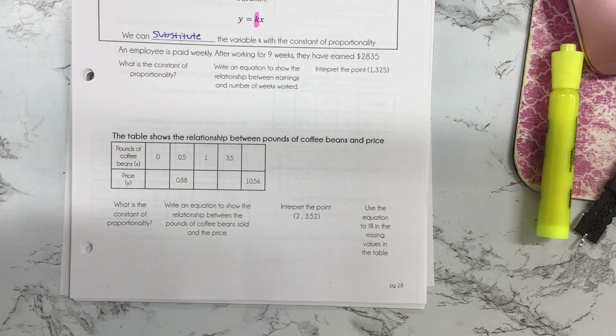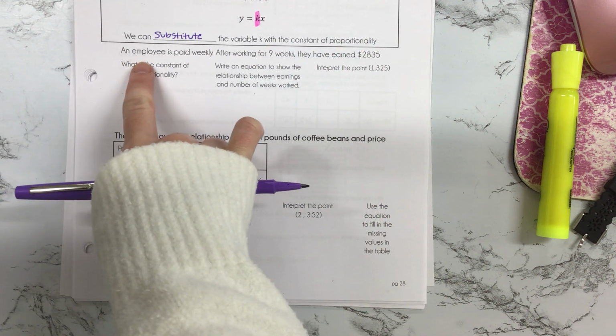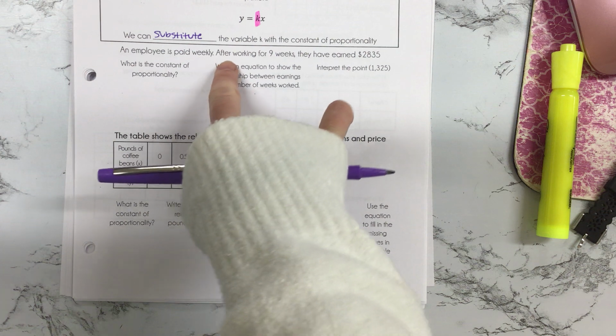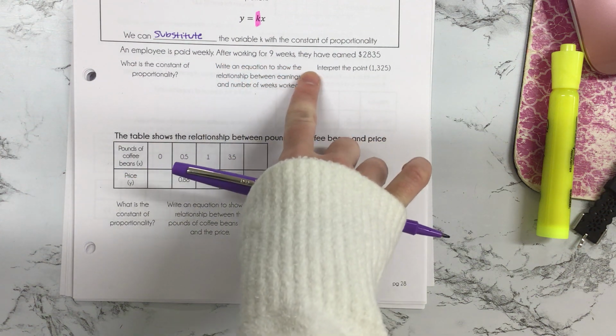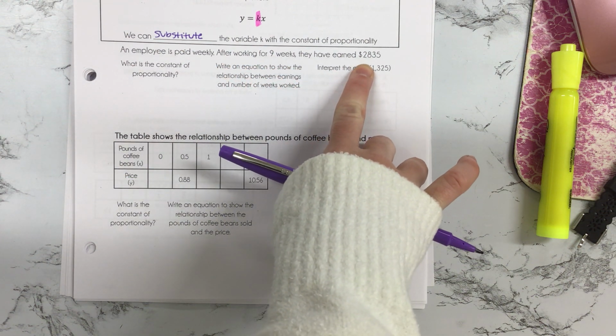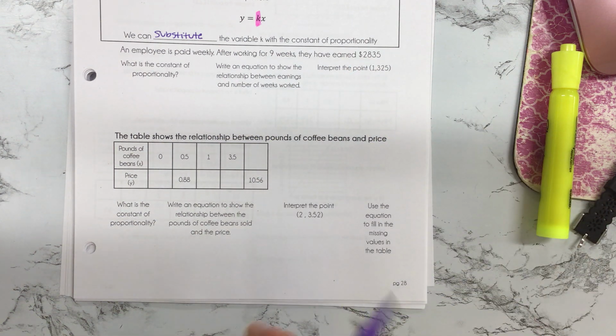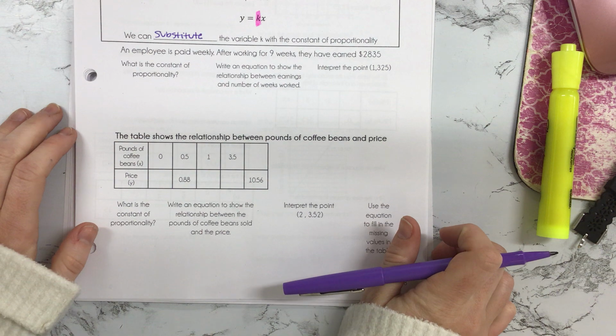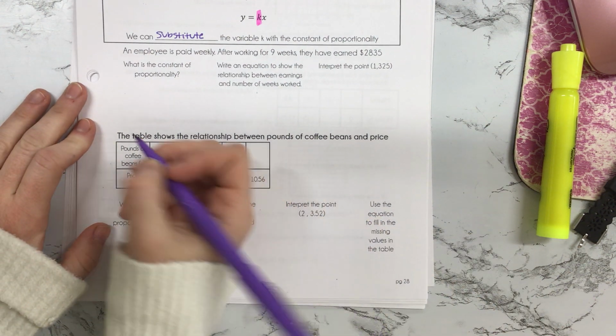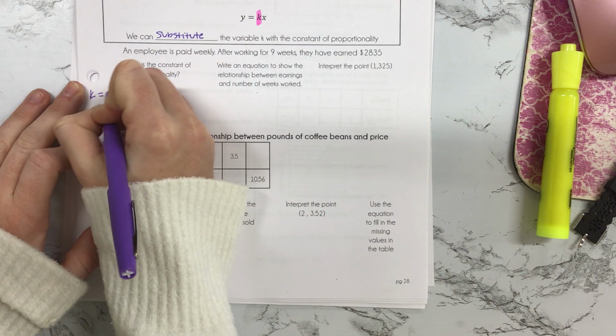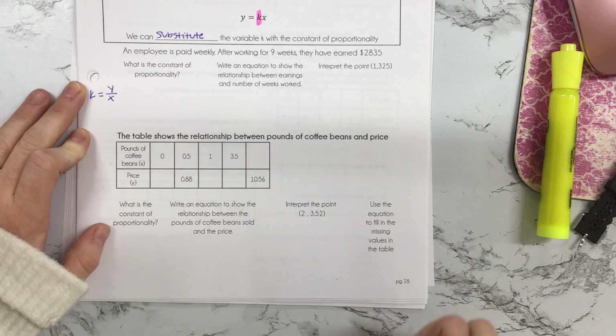So this first situation says an employee is paid weekly. After working for 9 weeks, they have earned $2,835. So our constant of proportionality, our unit rate, is y divided by x.